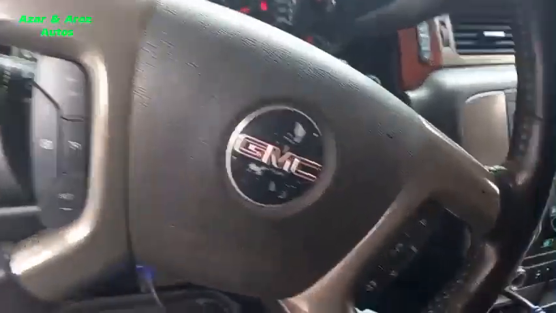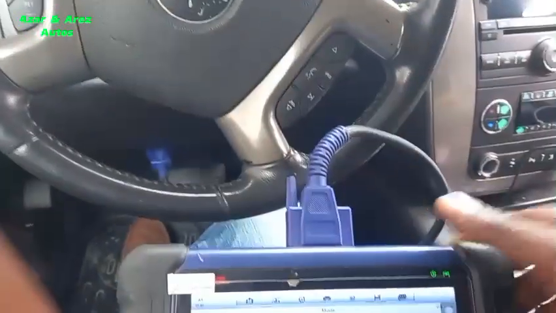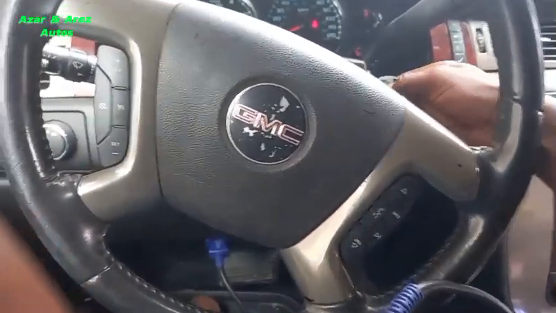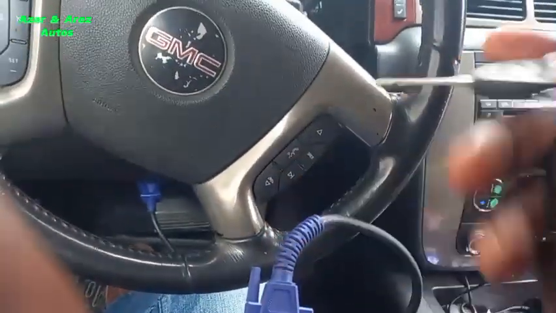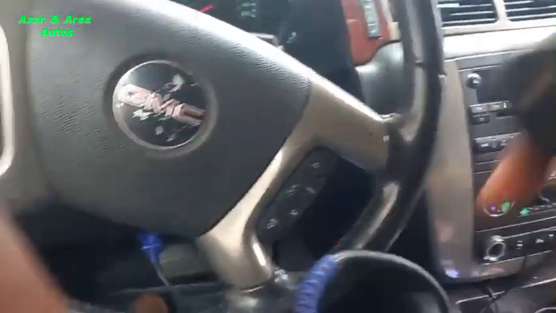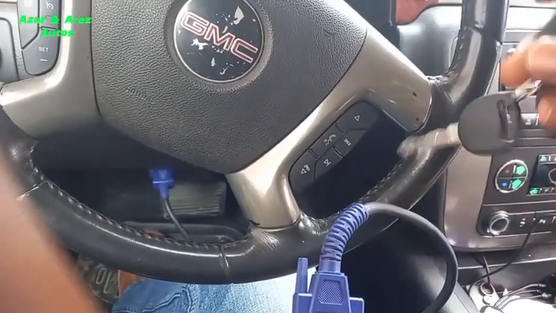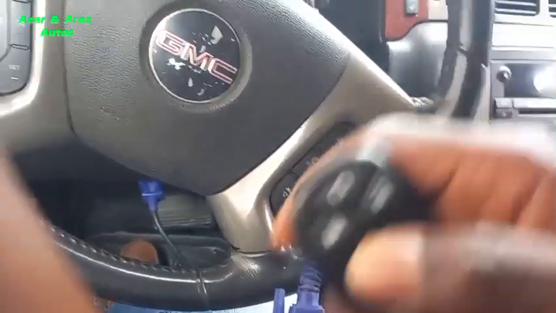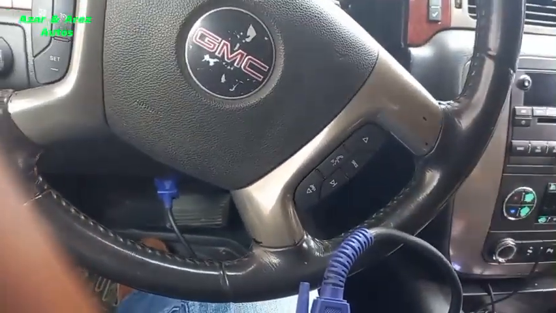Today we are going to be adding a key to a GM Yukon 2012 model. The customer has a working key and the remote. Can hear the sound. So today I'll be adding a key and a remote. Presently this key cannot start the car.